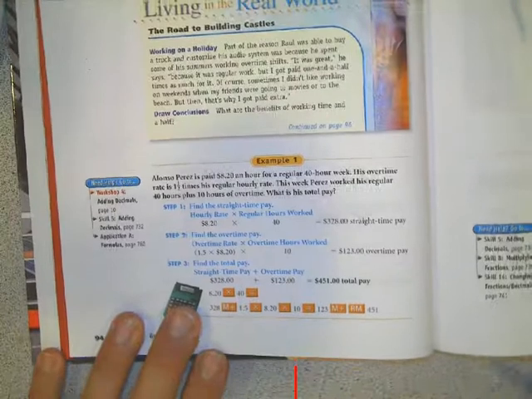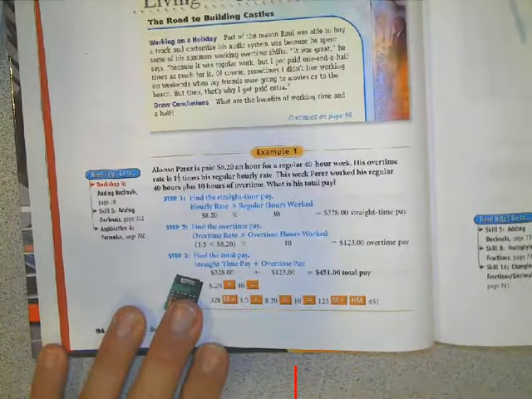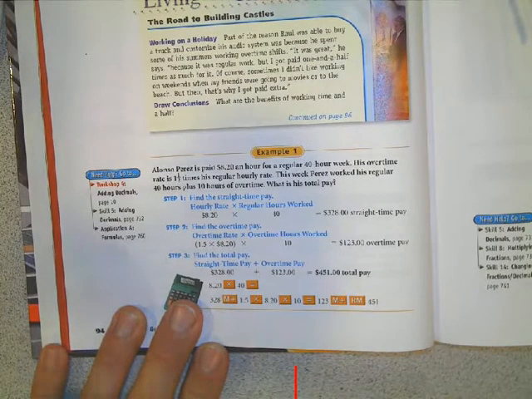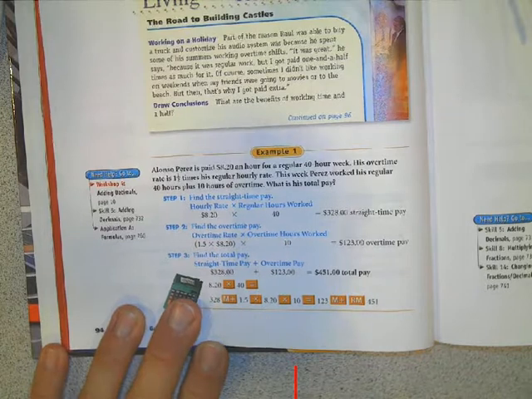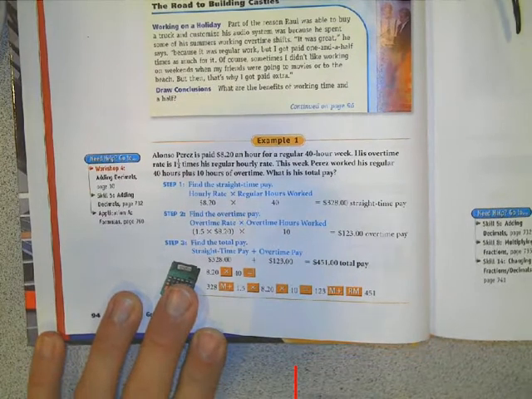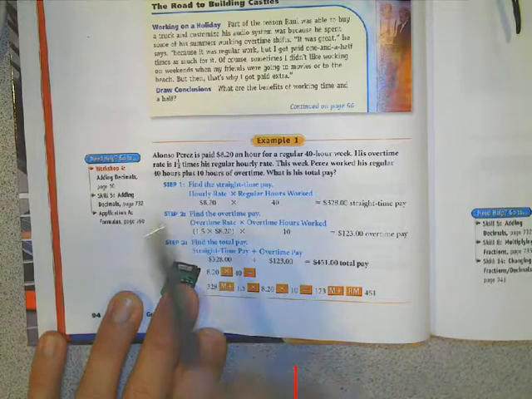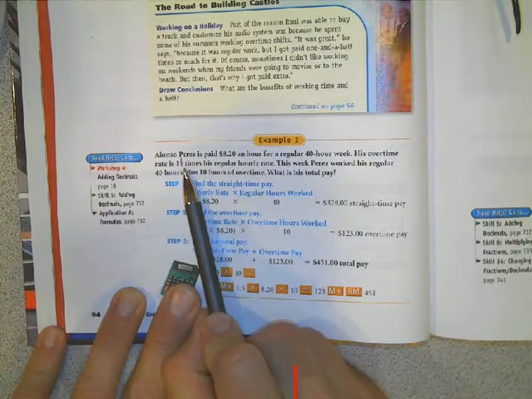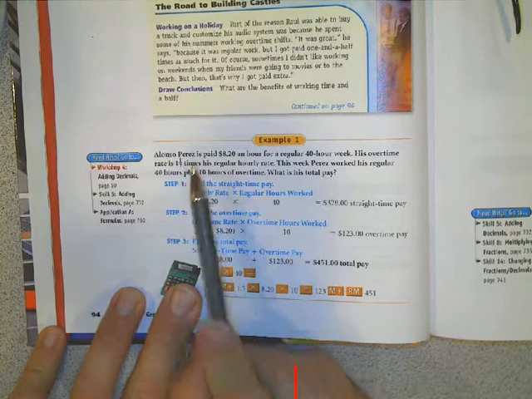So our calculation is just going to be our overtime rate, either time and a half or double time, whatever it is, times how many hours we worked overtime, and we're going to take that overtime pay and add it to our straight time pay, just like we learned in section 1-1, and we'll get our total pay. Let's look at the example and work through it here.